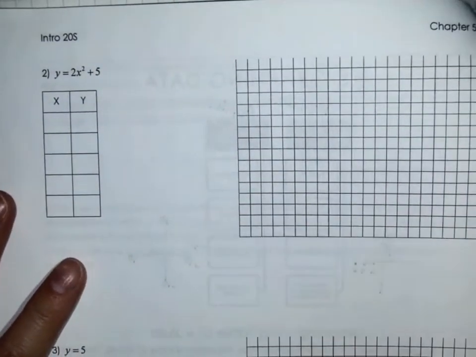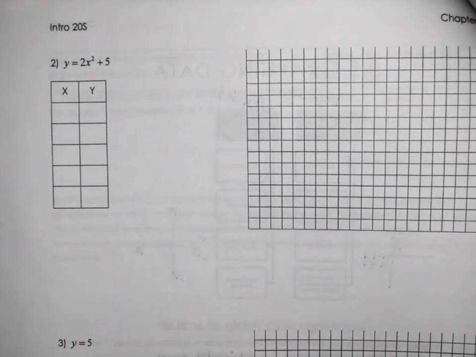Welcome to grade 11 pre-cal. Well, welcome to grade 11 pre-cal or grade 11 applied. We do it in both.